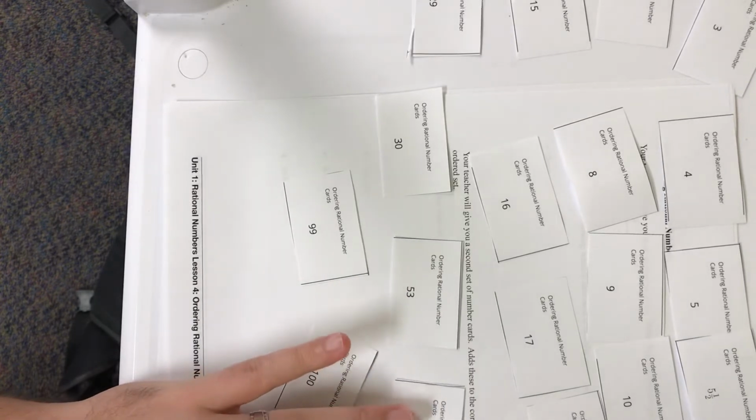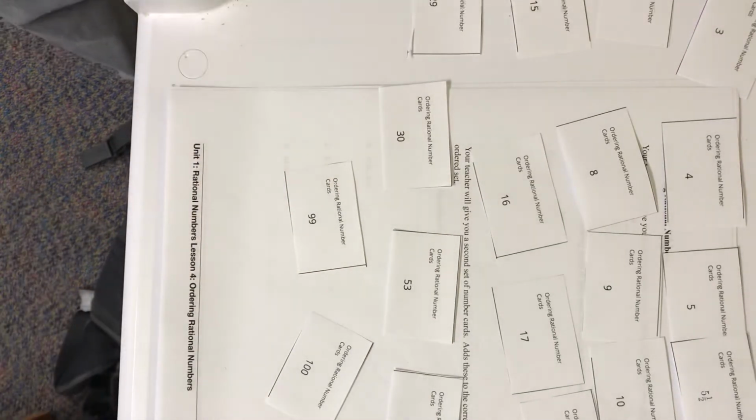What's going to happen after this is I'm going to give you a second set of cards, and I'm going to ask you to continue to order them from smallest to largest. The only difference in the second set is that the cards that I give you will be negative. So they'll have a negative value, and I want you to be able to reason where these go in the current set that you have. I know that you can't see all my cards here, but you will be given this set of cards.